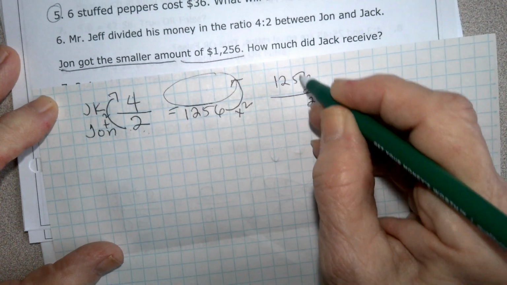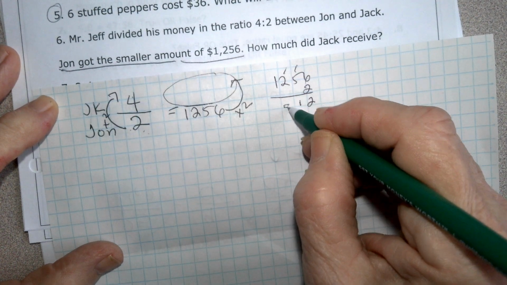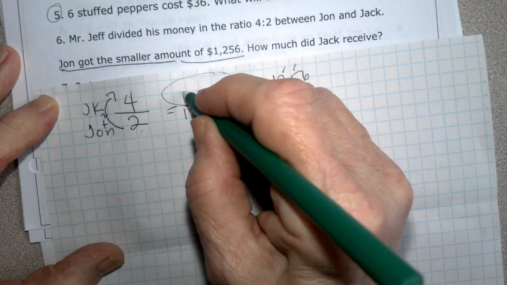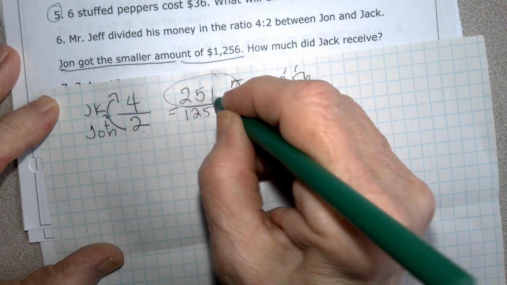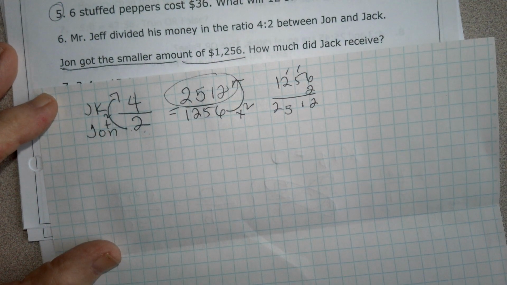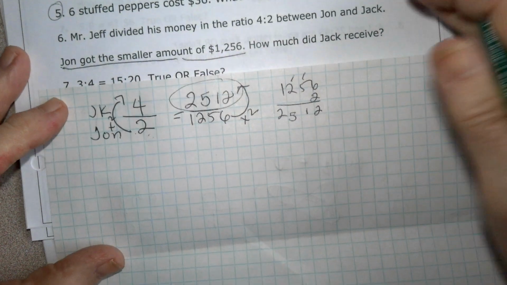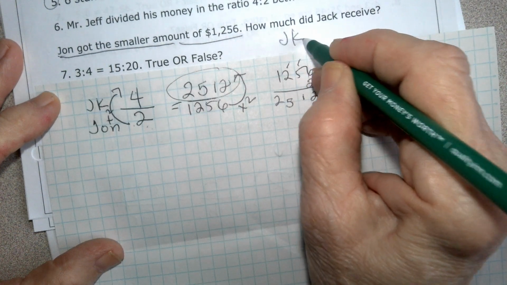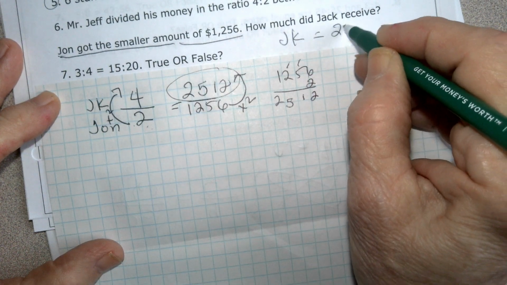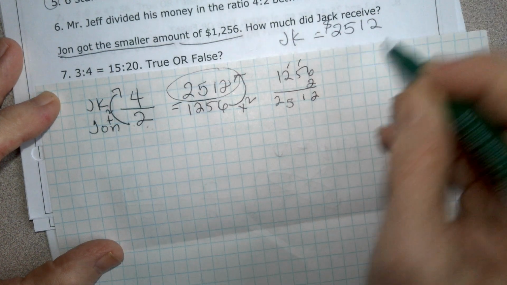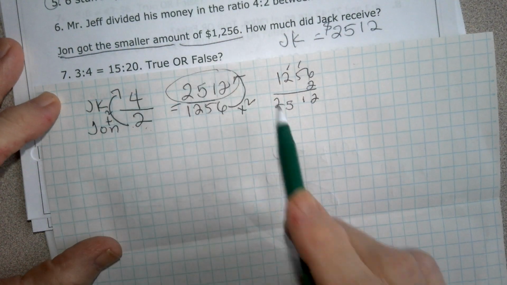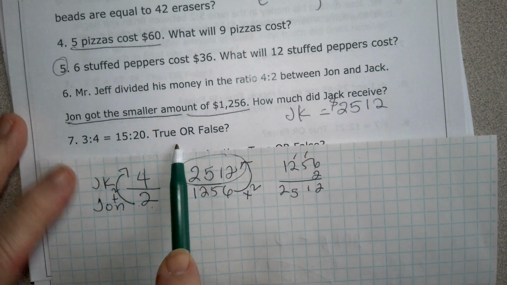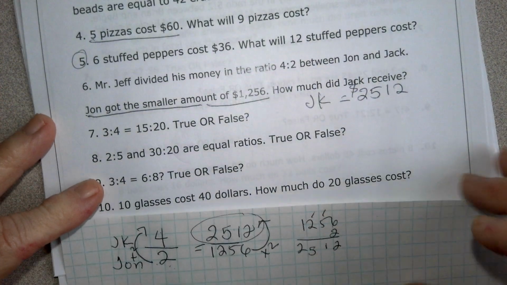To do 2, 5, 1, 2. Oh, wait. Is that going to be? I'm just looking at this. Oh, yeah, sorry. Okay, let's stop, please. All right. So the amount that John got was, or Jack, okay. So Jack got an amount of 2512. That's crazy. So you're going to have a few of those. In fact, we'll probably do the one on the next page. These next 3 are simple, but I just want to show you how to do them.